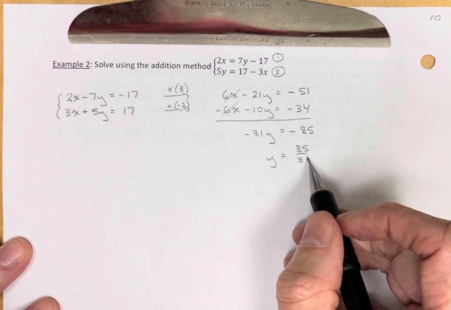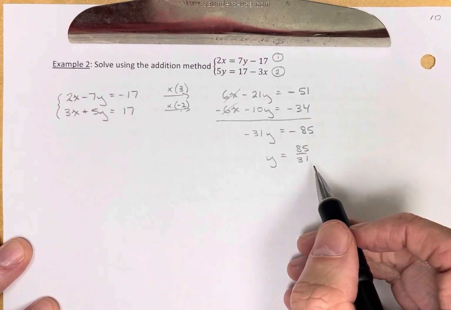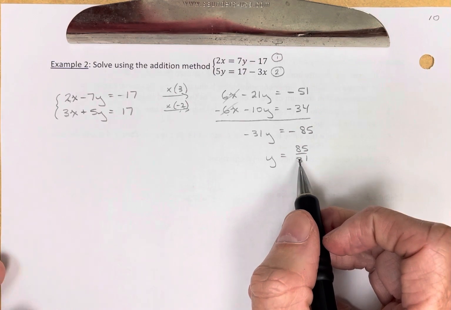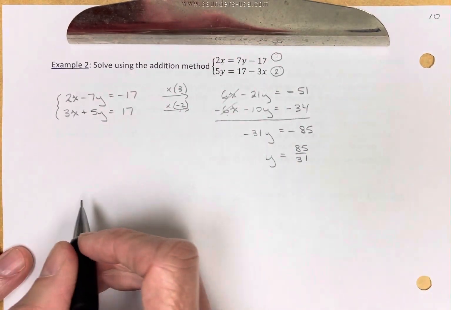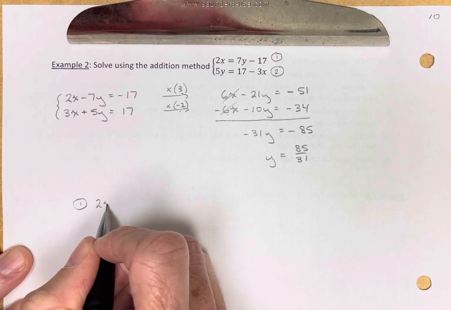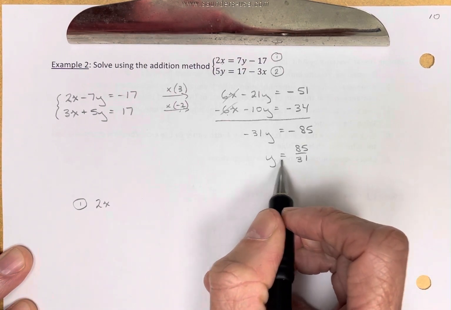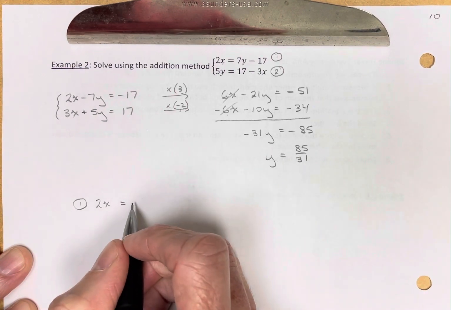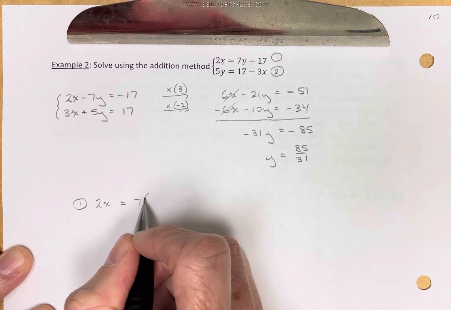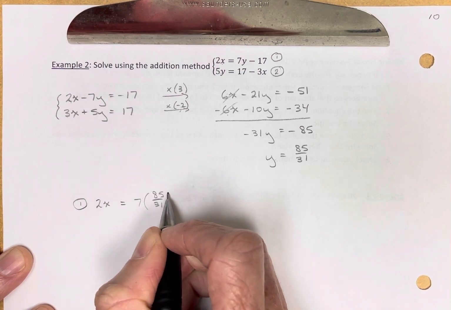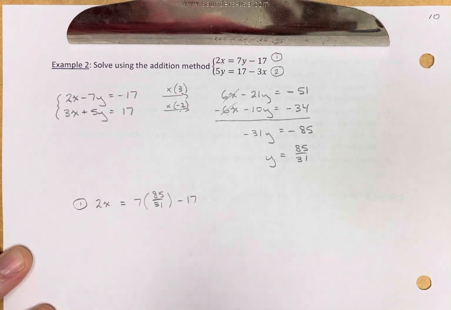So there's that one. Step 5, let's back substitute into one of the two originals. So I'm going to choose equation 1. Equation 1 says 2x, and I'm going to replace y with 85 over 31, equals 7 times 85 over 31 minus 17.